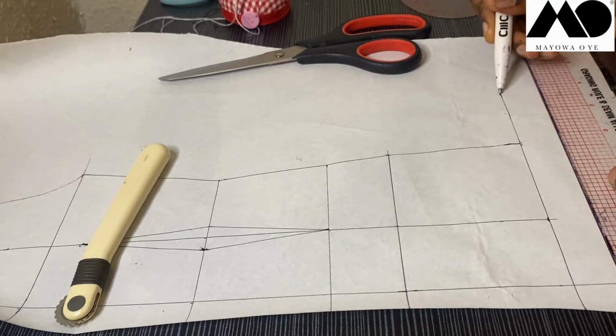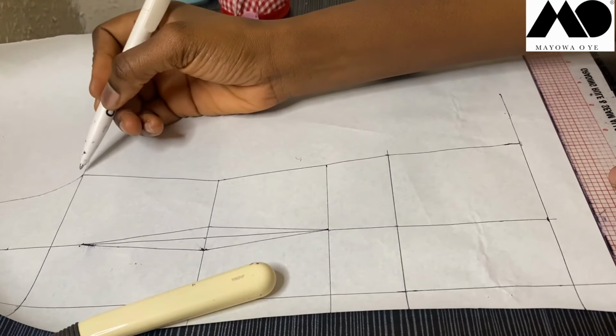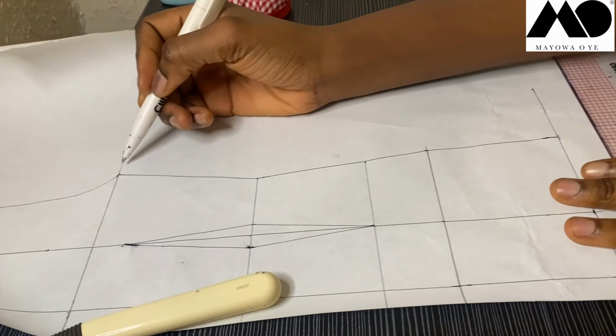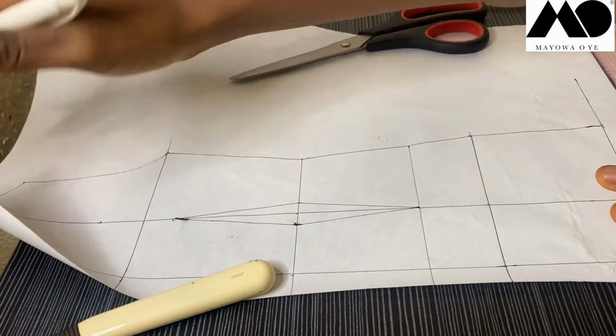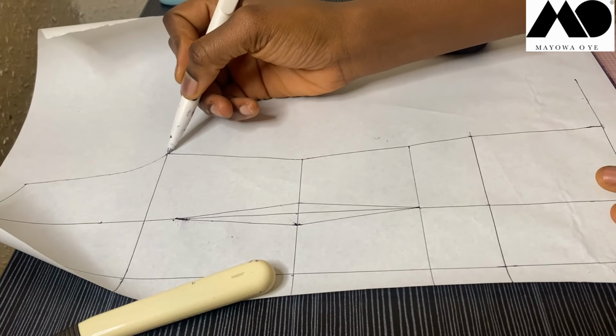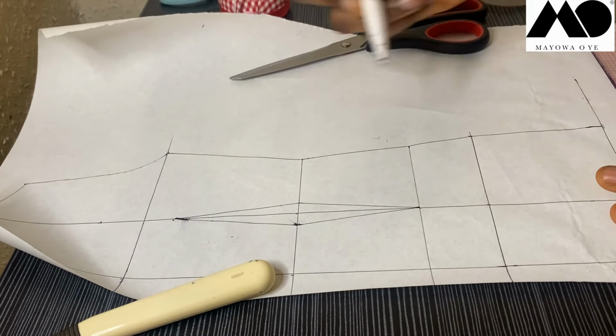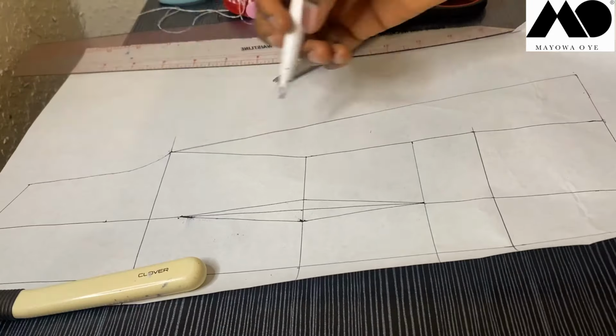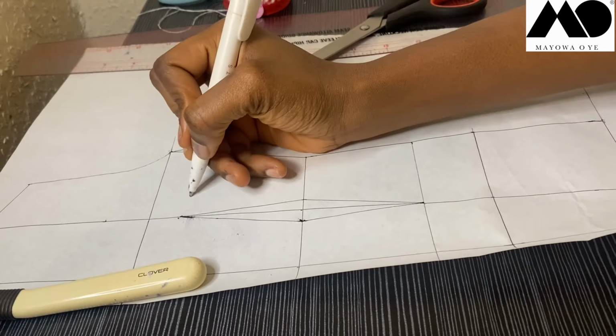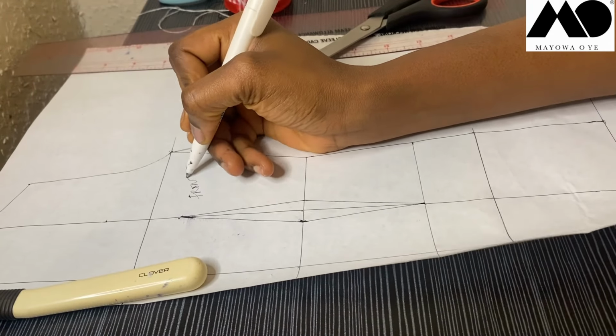Now I'm going to connect from here back to my armhole right here. This is my armhole level. So I'm going to connect from here down to my armhole level. So yeah, this is it connected. And guys, this is my front dress block, by the way.